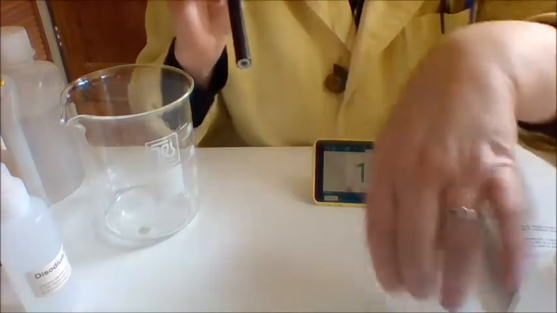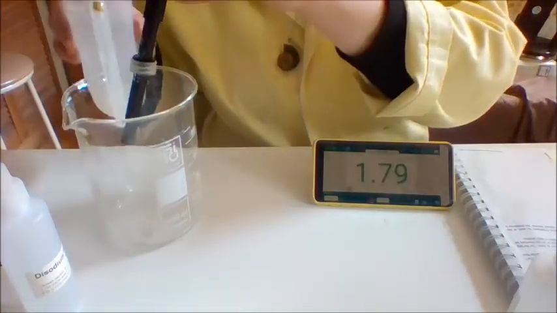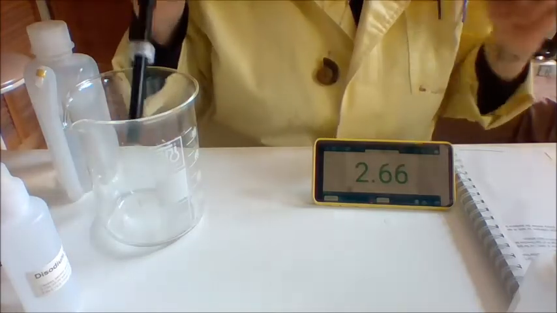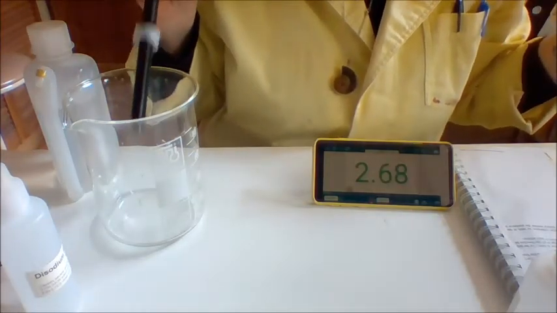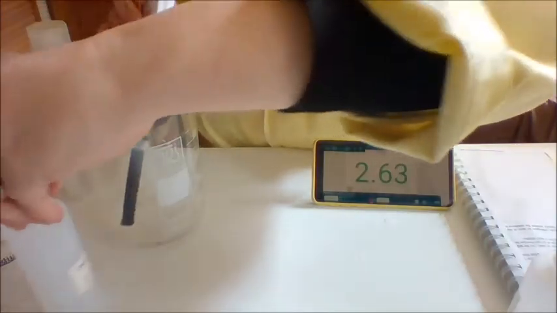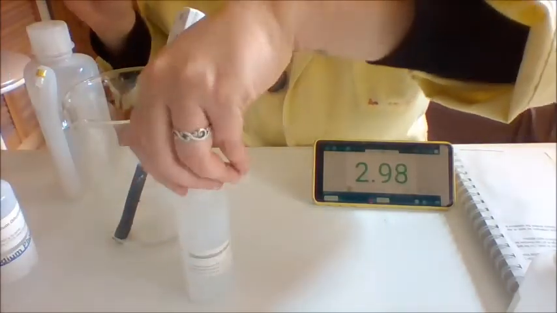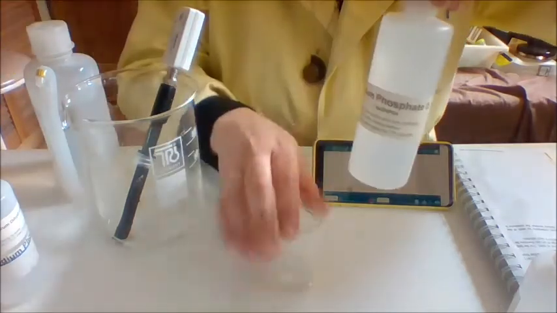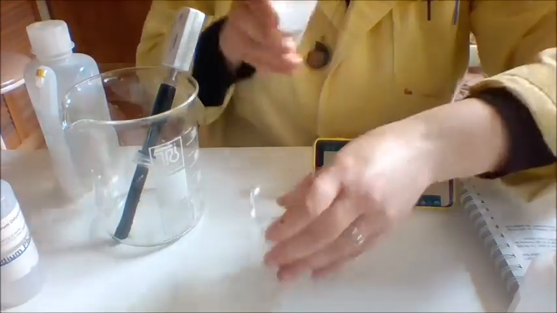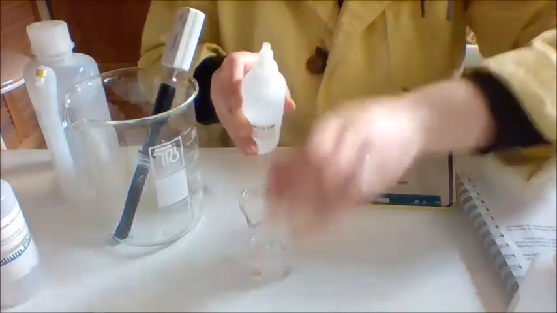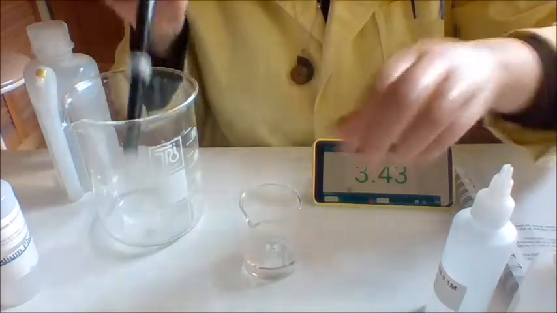Okay, that's that one. Now the next pH I'm going to measure is disodium phosphate, Na2HPO4. Disodium phosphate, again, it is 0.1 molar, so it's quite weak. Put a little bit in there. And let's go.